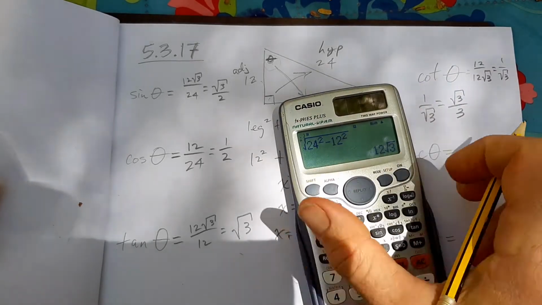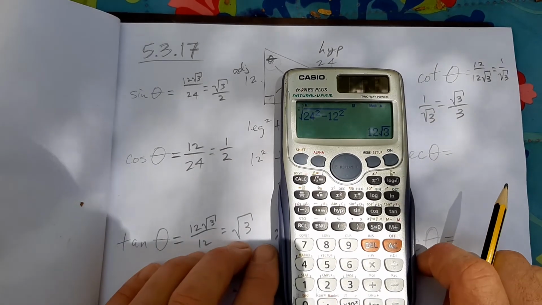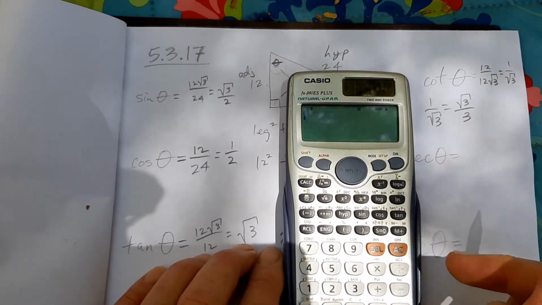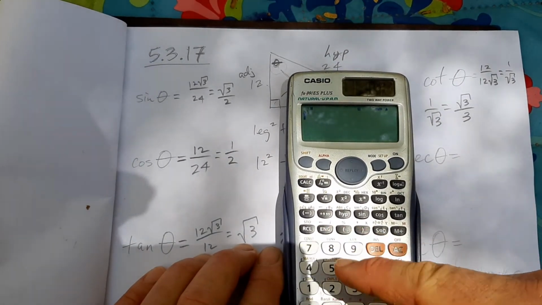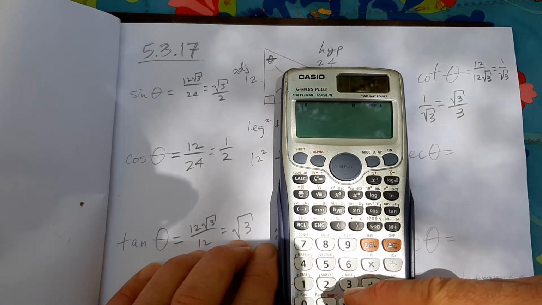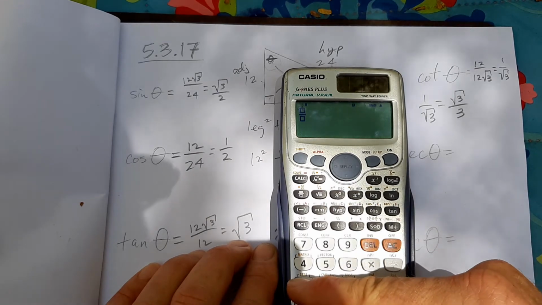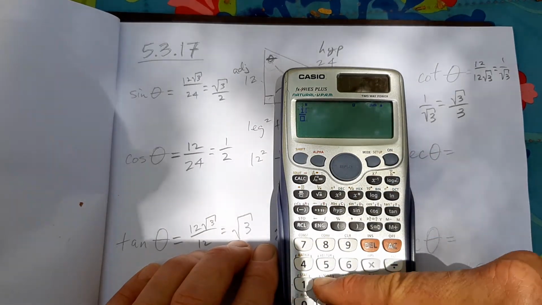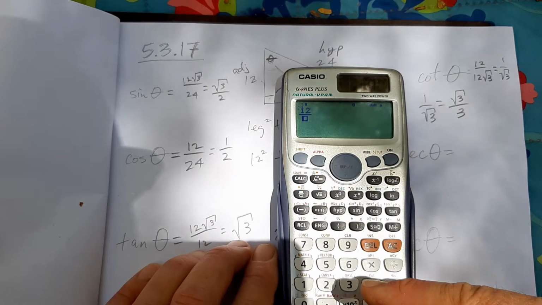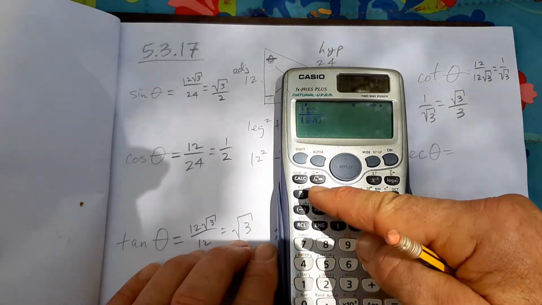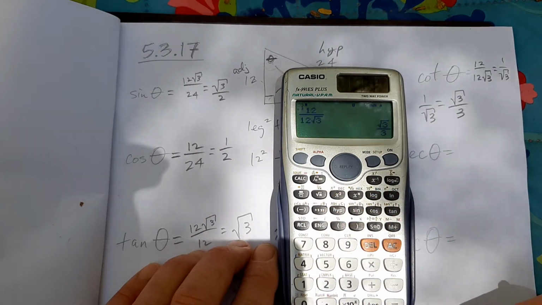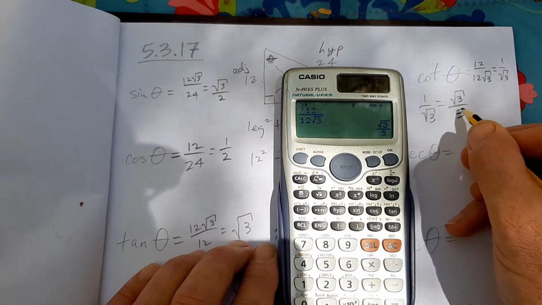And let's put that in the calculator just for fun, just to double check Mr. Chad here before he goes too fast. Where's that fraction button? There it is. 12 divided by 12 square root of 3 equals square root of 3 over 3.